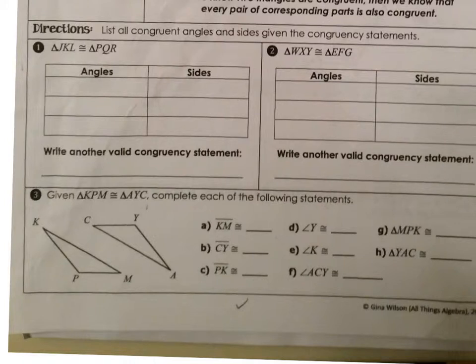So in example 1, the directions say, list all congruent angles and sides given the congruency statement. So we're told that triangle JKL is congruent to triangle PQR. So angle-wise, we know that each of the vertices, J, K, and L and P, Q, R, are ordered in a corresponding way.